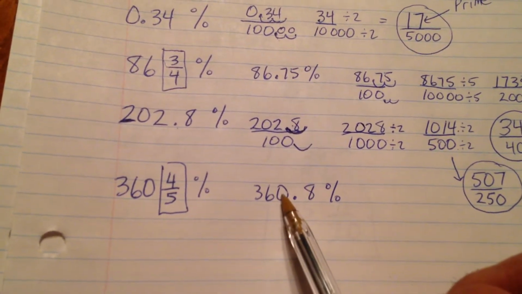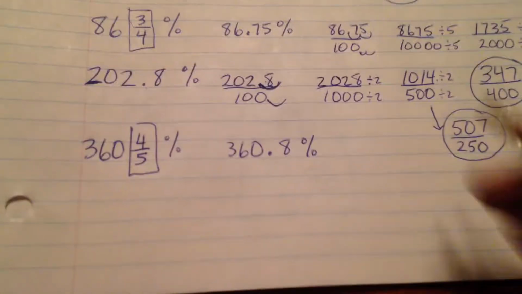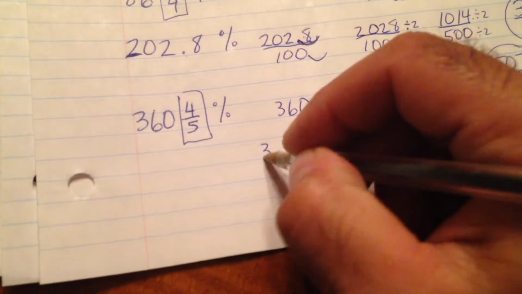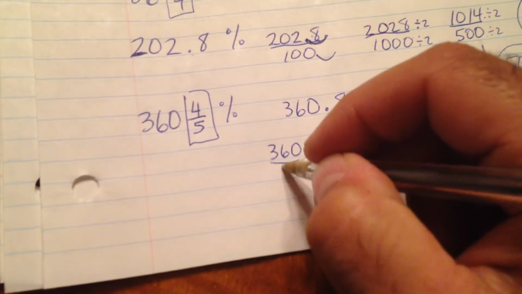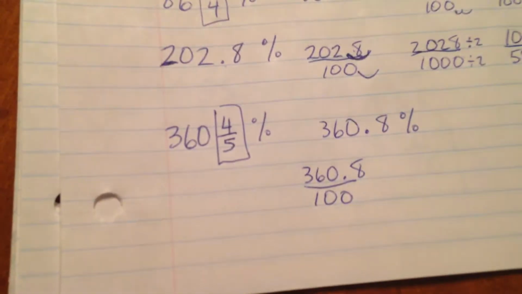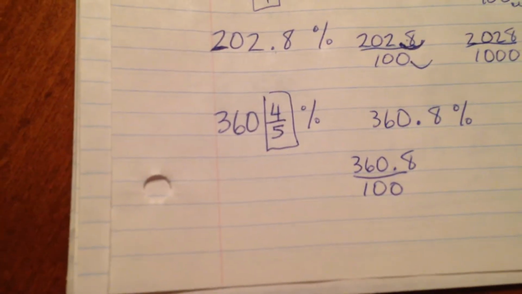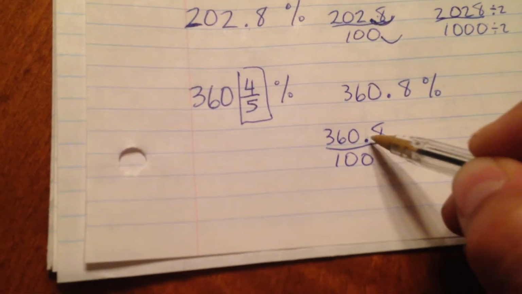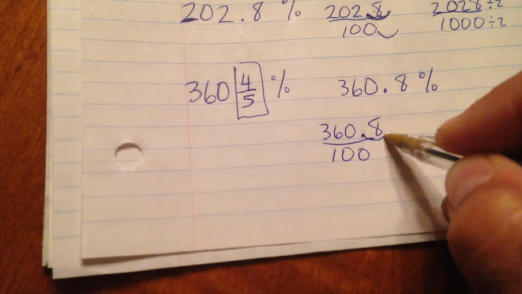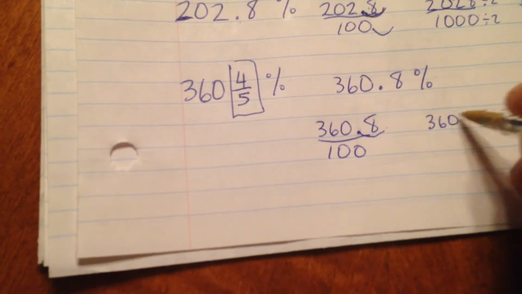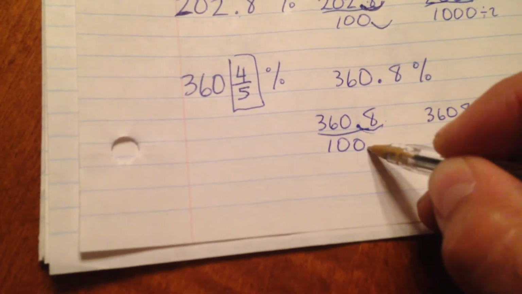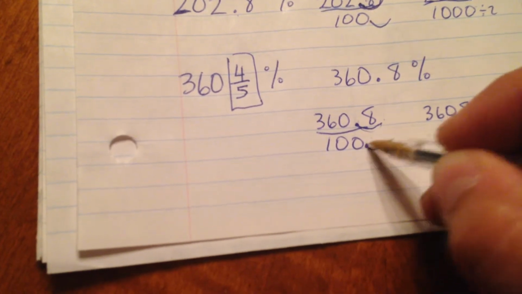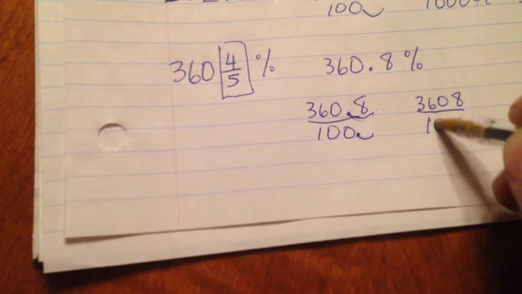Now, using the rule, take this number, put it over 100. So I'll just write down here, 360.8 over 100. We need to take this decimal, move it to the right. So this becomes 3608. And because I moved it once, the bottom becomes 1,000.